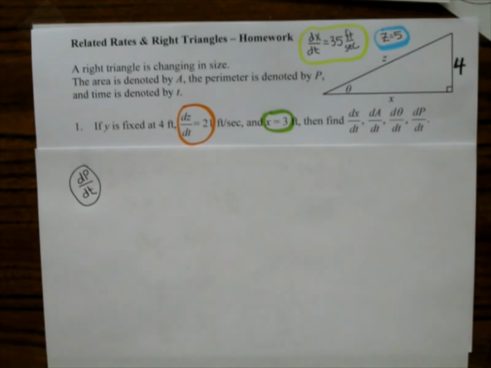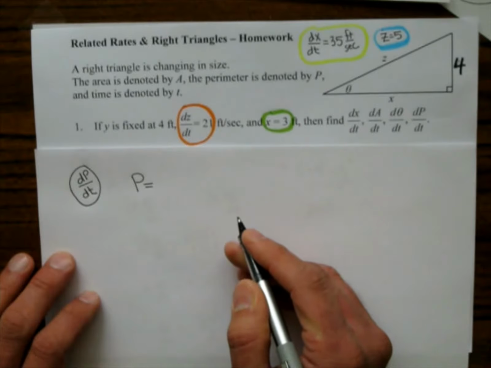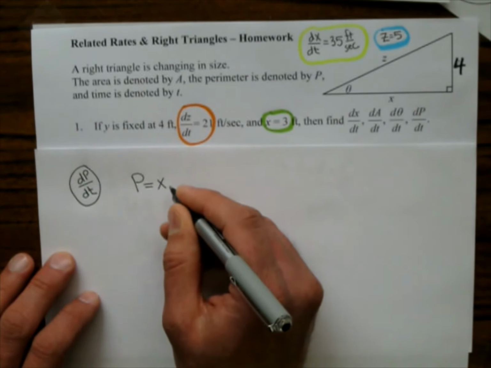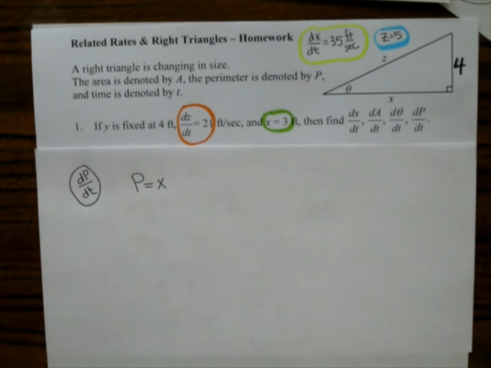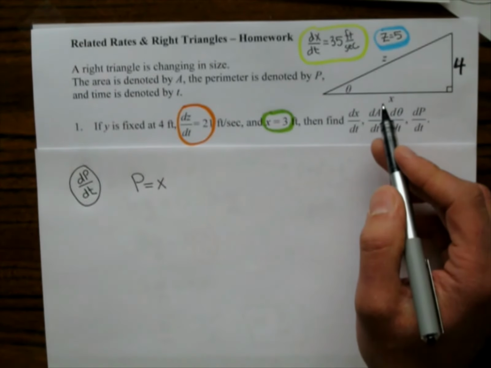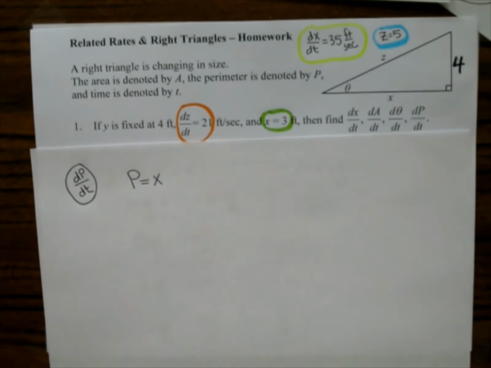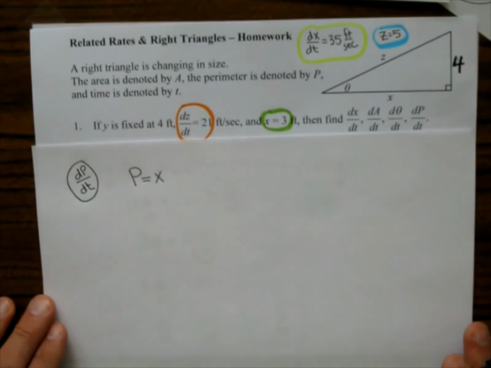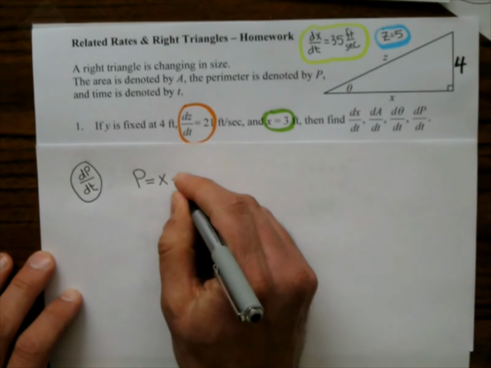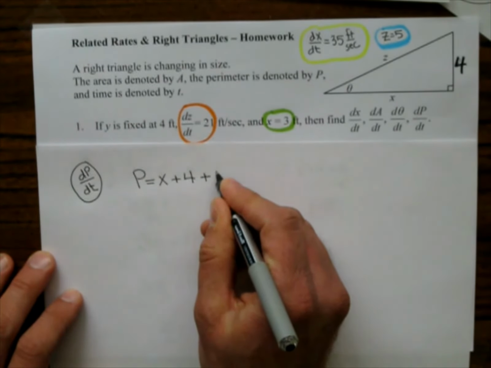Okay, so the perimeter of this right triangle happens to be just taking a walk around that triangle. It's like if you were a little bug and you were going to walk along that triangle. Oh no, hey, whoa, knock it off. Got it. And so, perimeter is x plus 4, so we're walking around that, plus z.